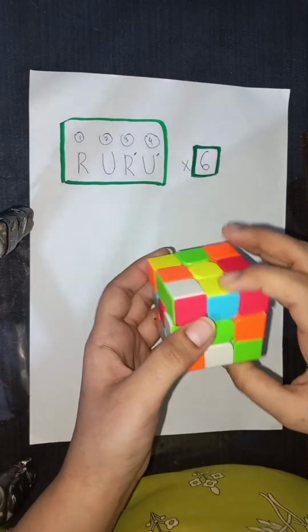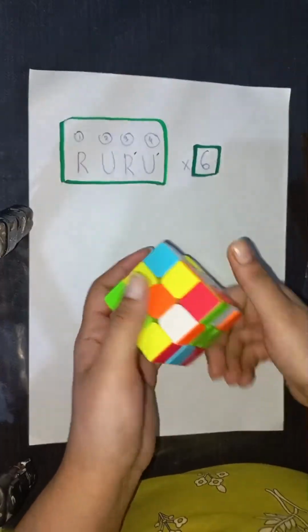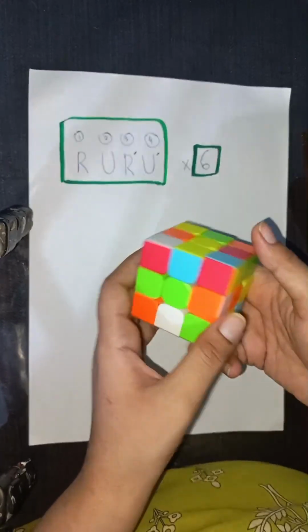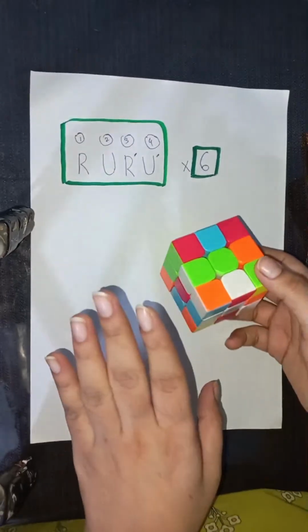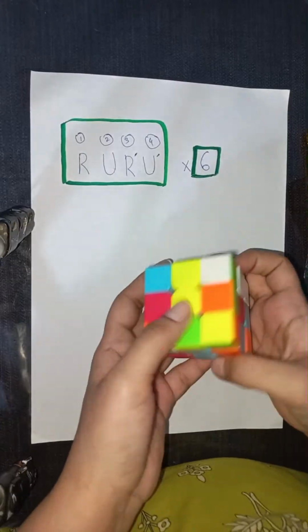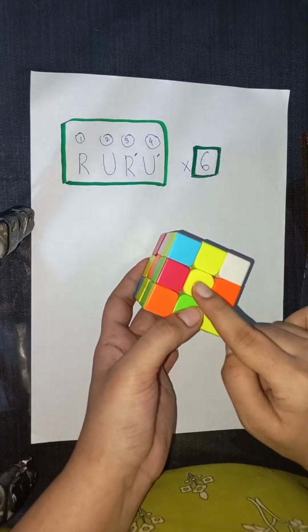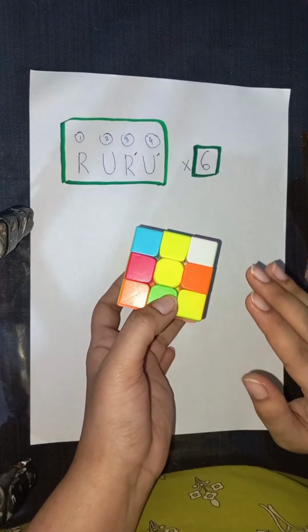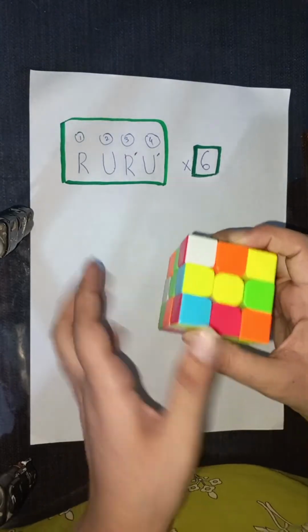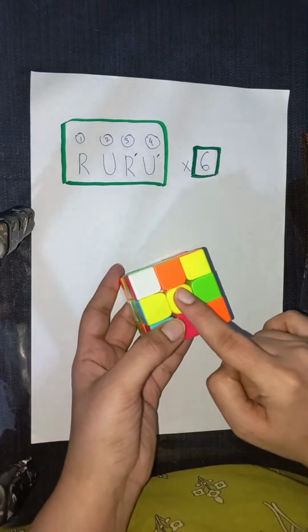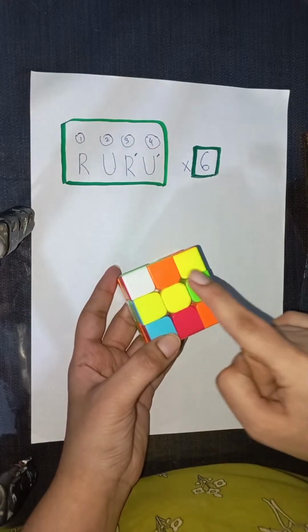So this cube is now scrambled. Okay, now the cube is scrambled. So the first step to solve the Rubik's cube is that you have to look for the yellow centerpiece. So this is the yellow centerpiece, and the first step that we are going to do is to form a daisy. For the daisy, you are going to look for a yellow center and 4 white petals.